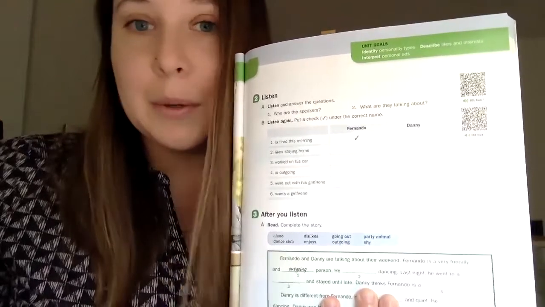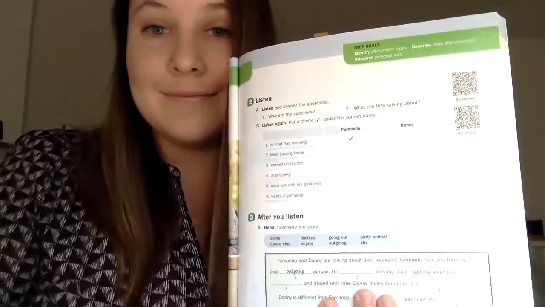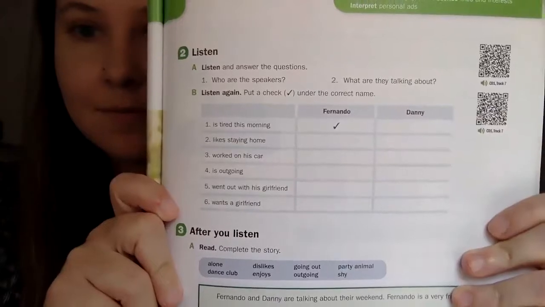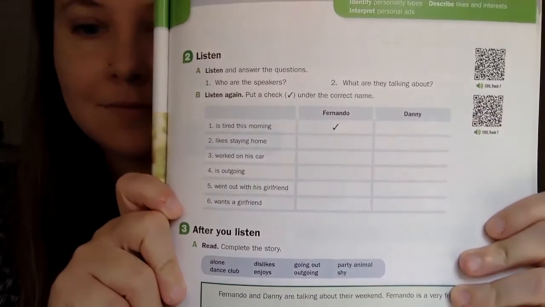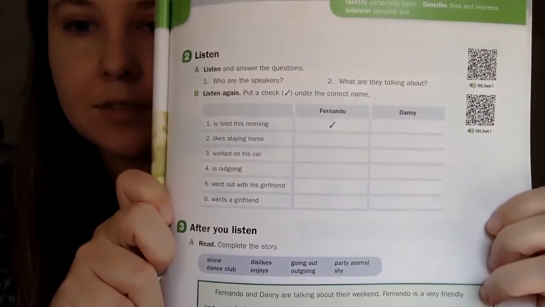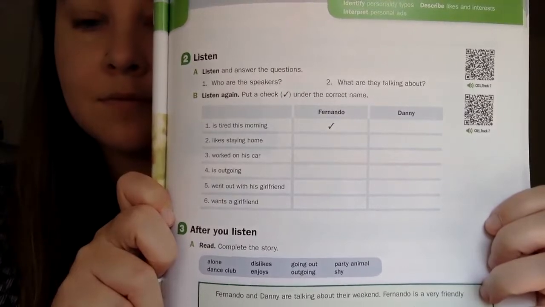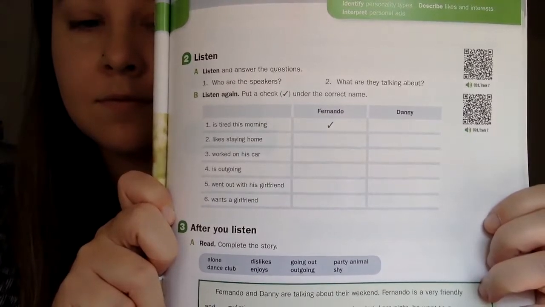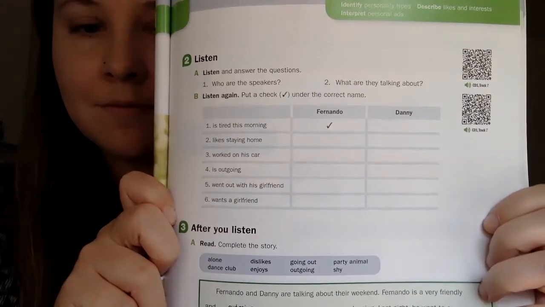Unit 1, Personal Information. Page 7, Exercises 2A and 2B. Hey, Danny, I am so tired this morning. I need a break. Let's get a cup of coffee. You're always tired on Mondays, Fernando. So, how was your weekend?